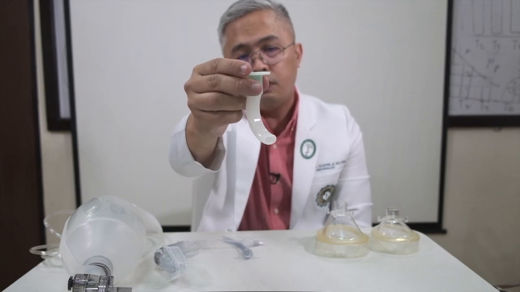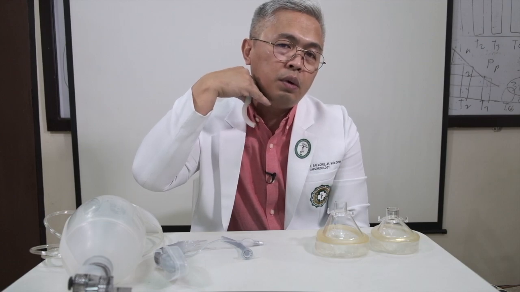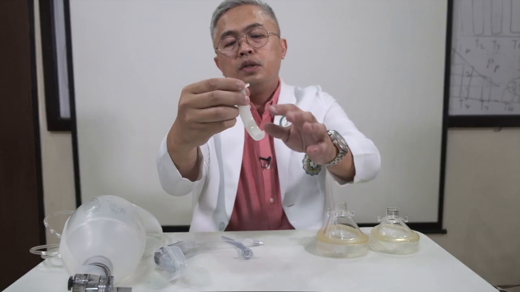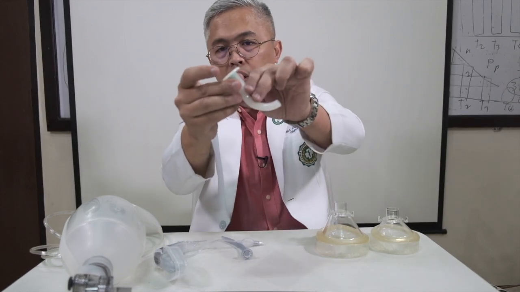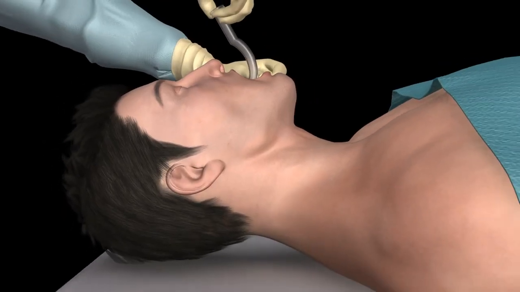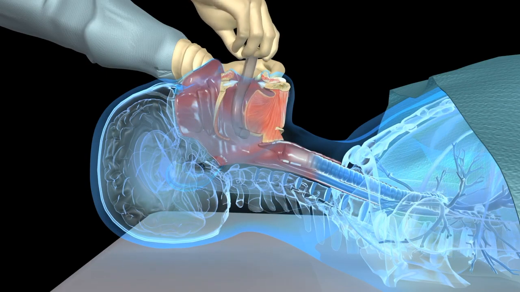By the name itself, it goes through the patient's mouth to the back of the pharyngeal area. It's supposed to lift the tongue up, and oxygen can go through here to the patient's lungs. This one is the oral airway, or the oropharyngeal airway.